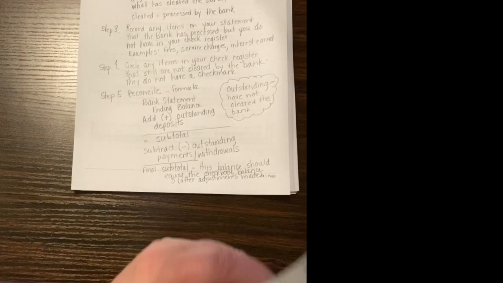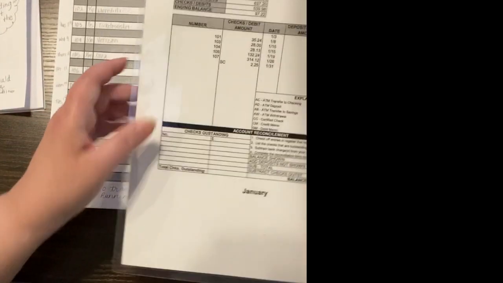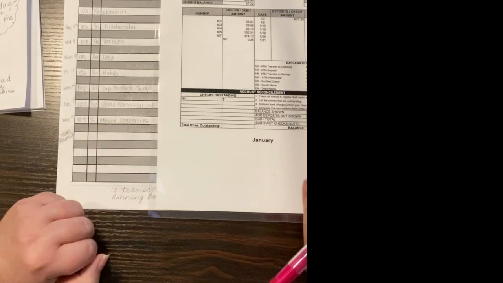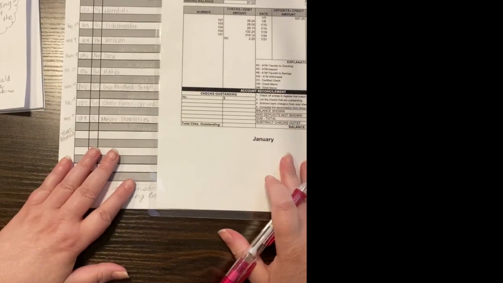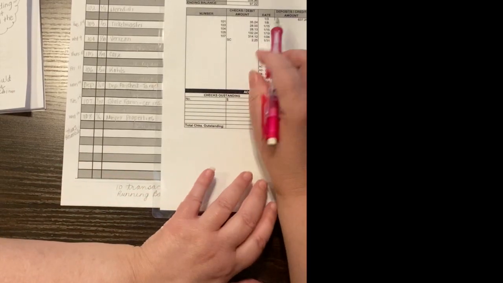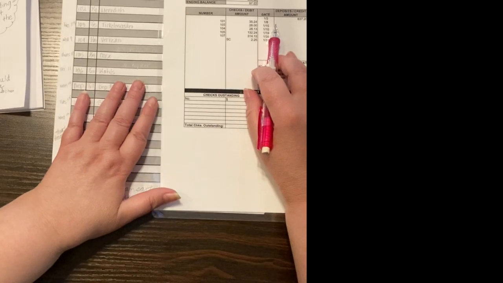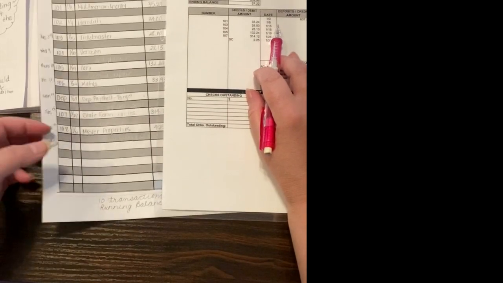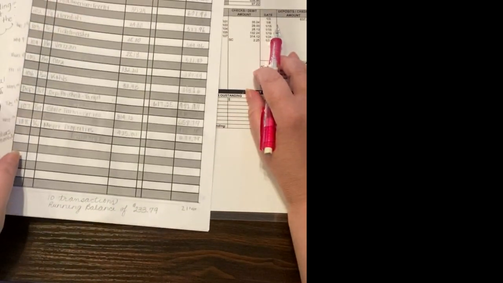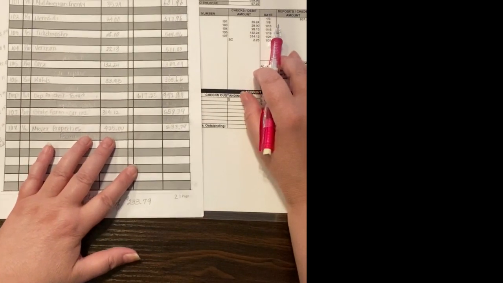So step 1 says to lay out your check register and your bank statement side by side. I hope you can see most of this on the screen. Okay, I'm going to go through the bank statement and check off the items that have cleared the bank.